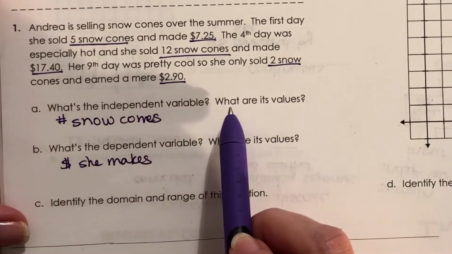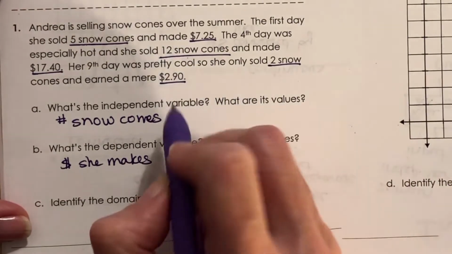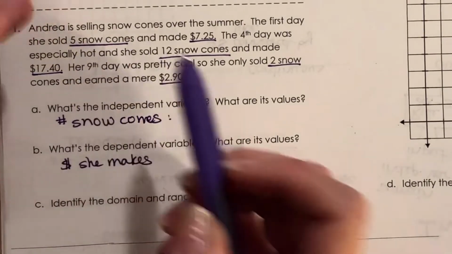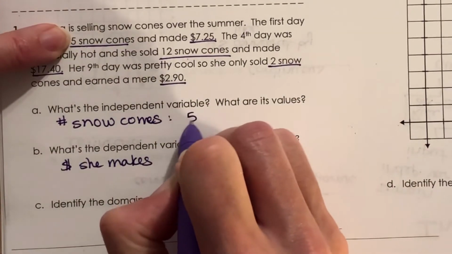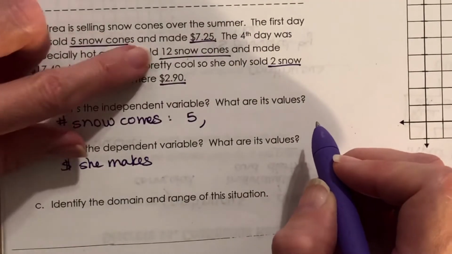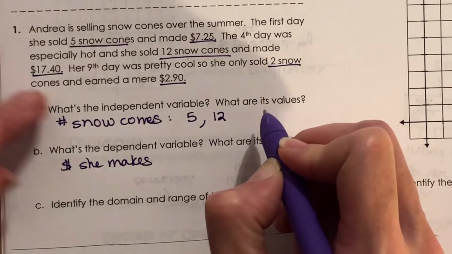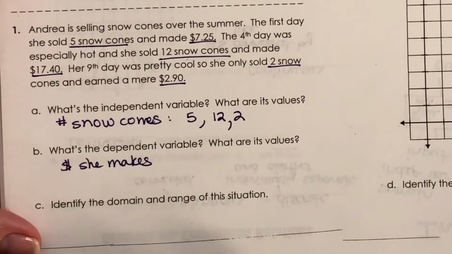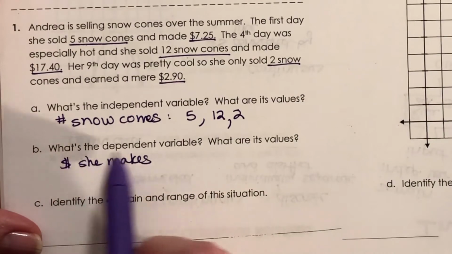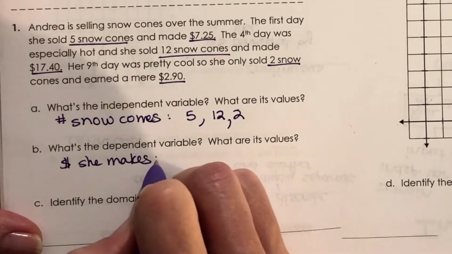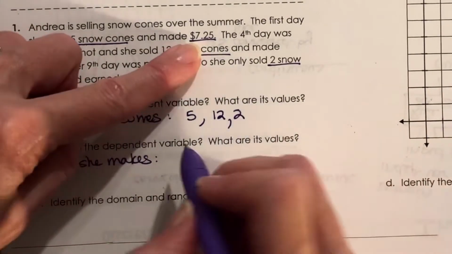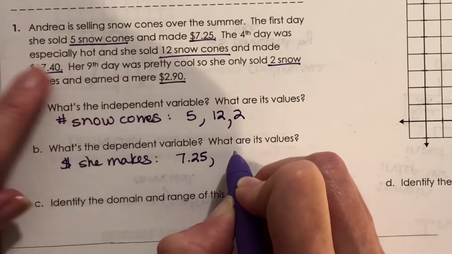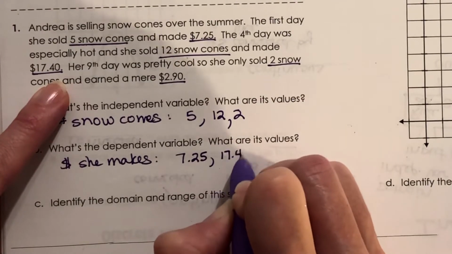And then the second part is, what are its values? Well, the values of the number of snow cones that she sells, and I'm just going to go in order, are 5 snow cones, the fourth day is 12, and the next one is 2. I'll put a comma in between each of those values. And then for the dependent variable, again, what are its values? I'm going to go in the same order. So it would be 7.25, and then 17.40, and then 2.90.